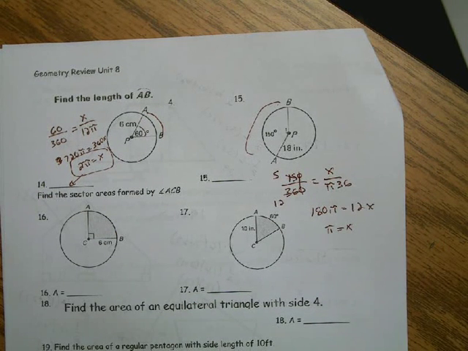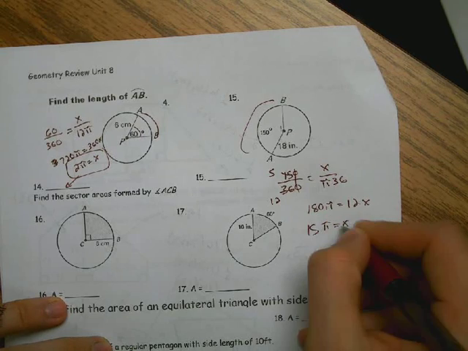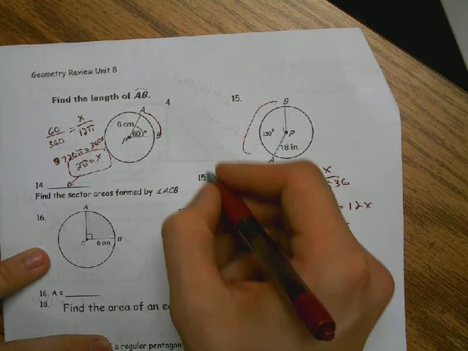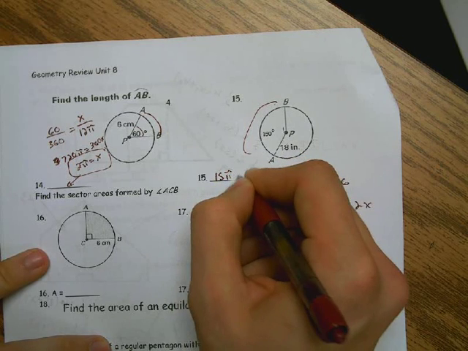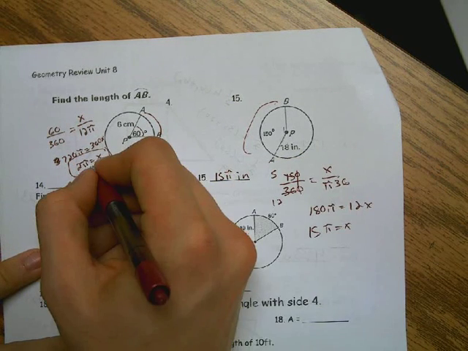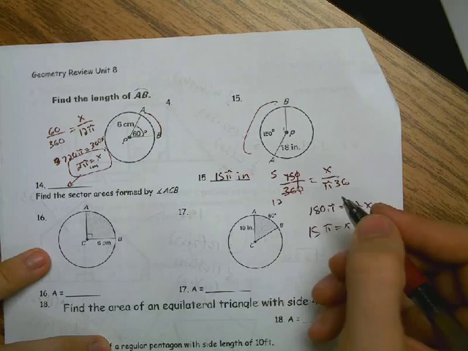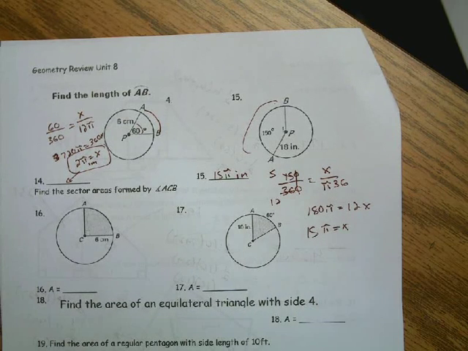Divided by 12 is 15. All right, so we'll get 15 pi for this section right here. If you carry it out, there's going to be centimeters in there. To a decimal, what would you get?